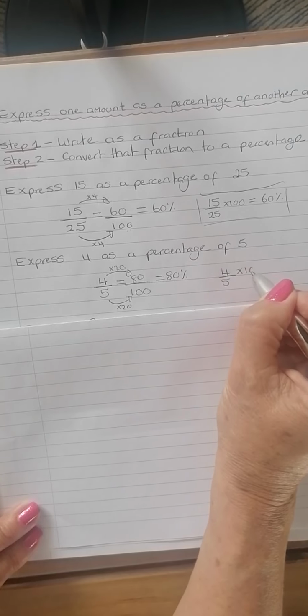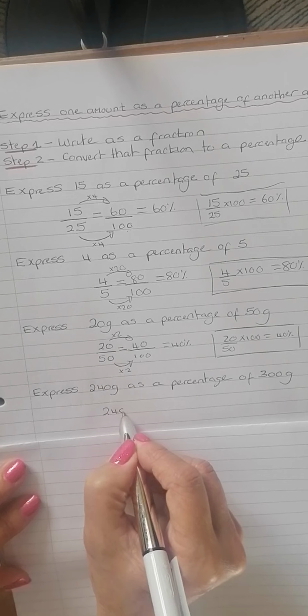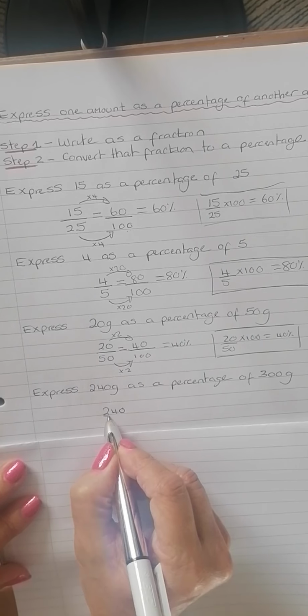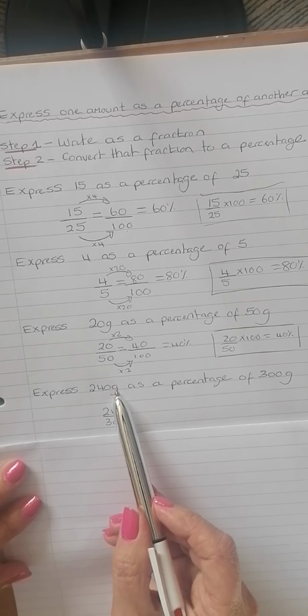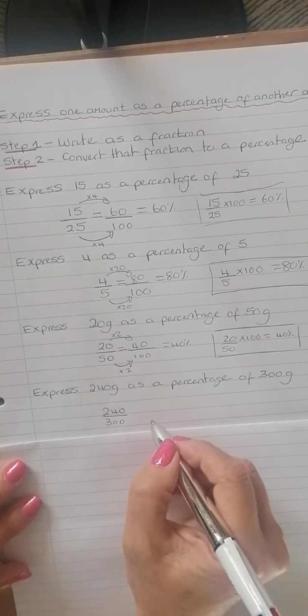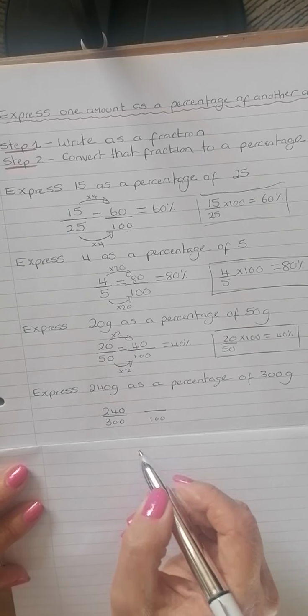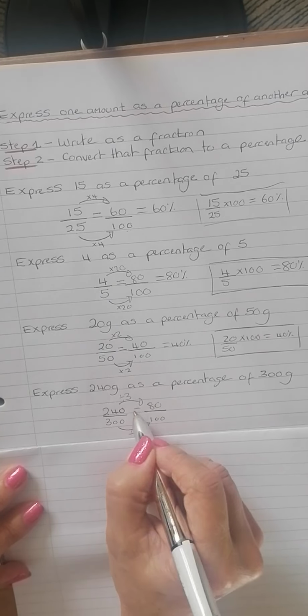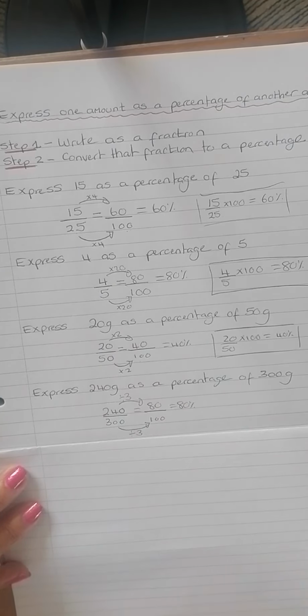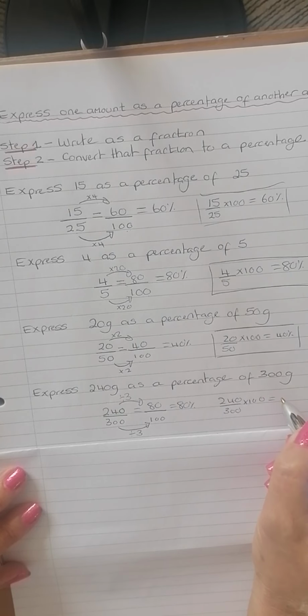Express 240 grams, just ignore the units. We don't need to worry about them as a percentage of 300. Well, we don't need to worry about them as long as they're the same, and they are both in grams. So let's make this 100. So this time, to go from here to here, I've divided by 3. So I must divide the numerator by 3. That's 80. That's 80%. Again, if you had a calculator, you'd say the same fraction, and you just multiply it by 100 to get the same answer of 80%.